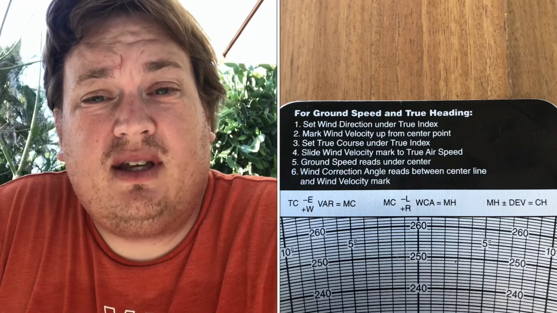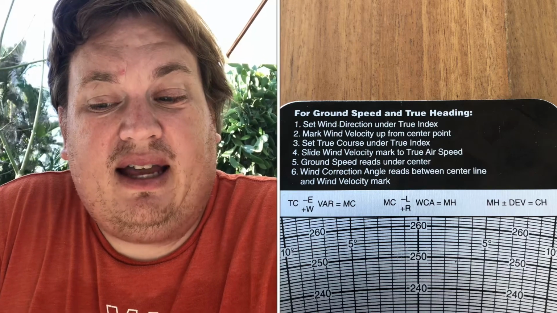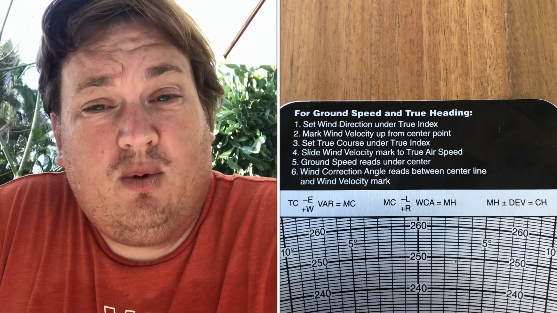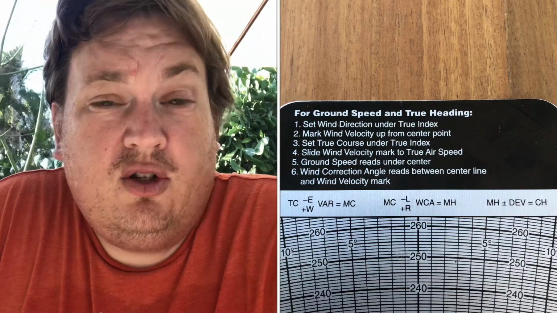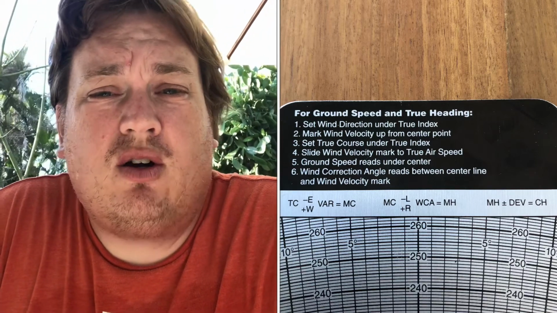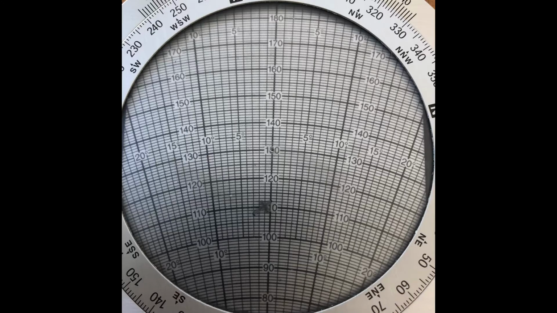Our next step says to slide the mark that we made, or the wind mark, to our true airspeed arc. We'll notice that we have our numbers in corresponding arcs that come out from those numbers. And the first true airspeed that we'll look at is what was given to us by our time and distance to climb, which is 110. So we'll slide that mark to 110 knots.